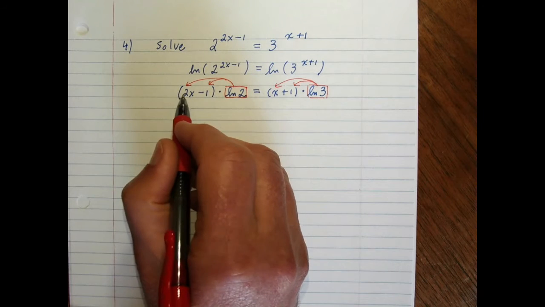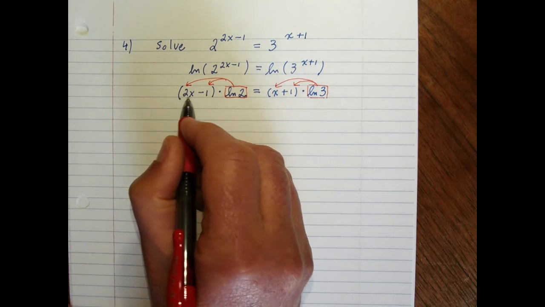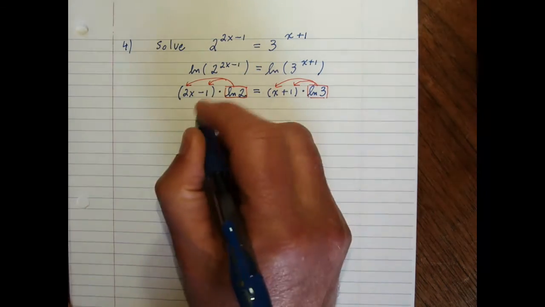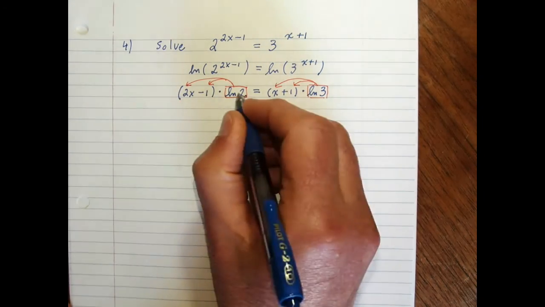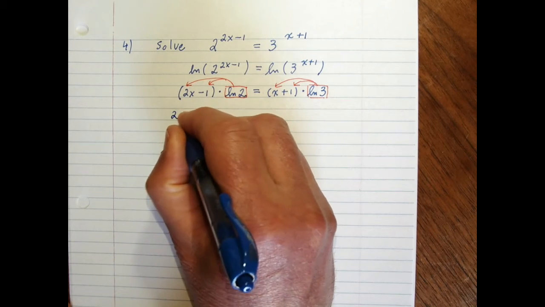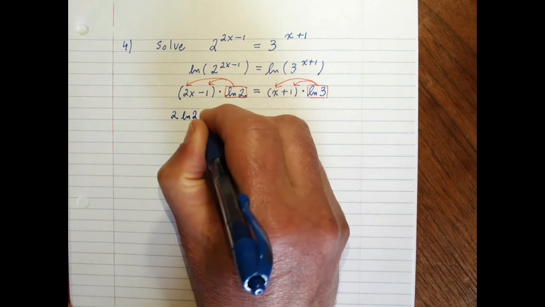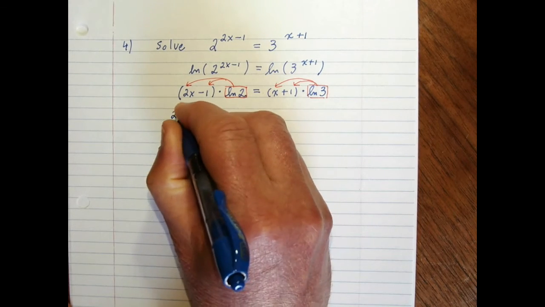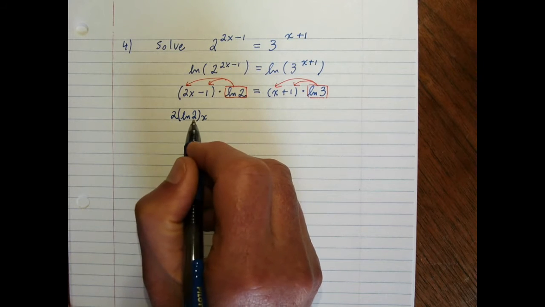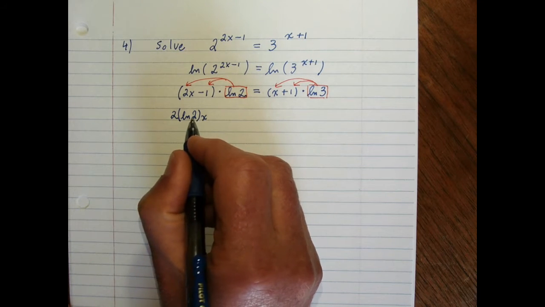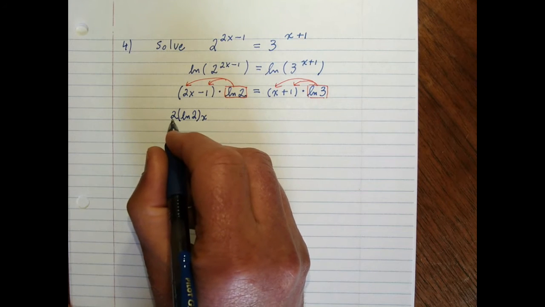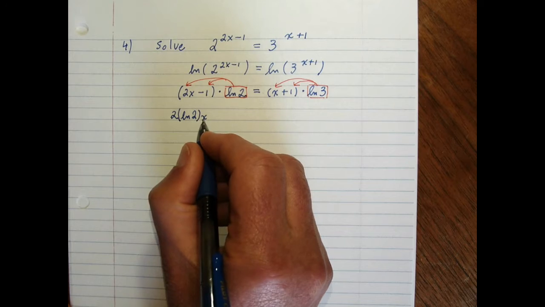So if I distribute now, I have 2x times ln of 2. I'm going to write that not as 2x ln of 2. I want to keep x behind, so I'm going to write that as 2 ln of 2 times x. And maybe just putting a parenthesis there helps you see that this 2 is inside this ln expression, and it's times this 2 in front before we would even think of multiplying by x.